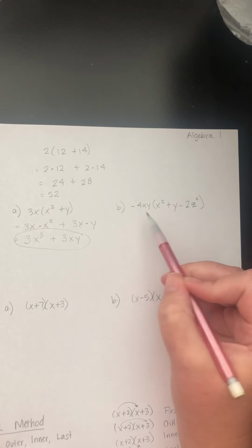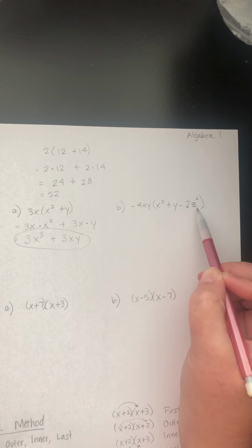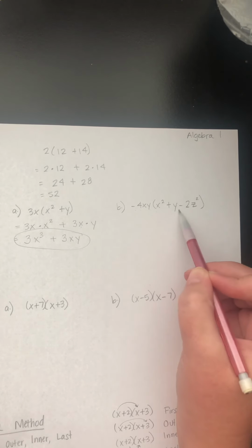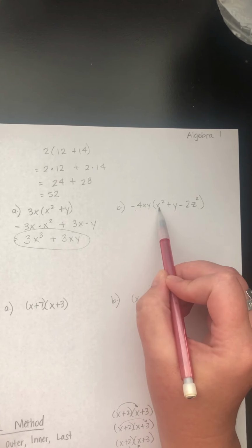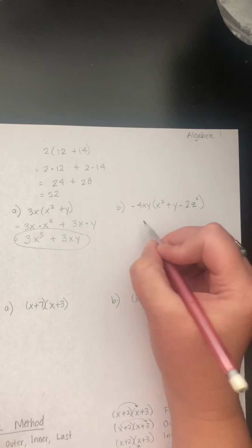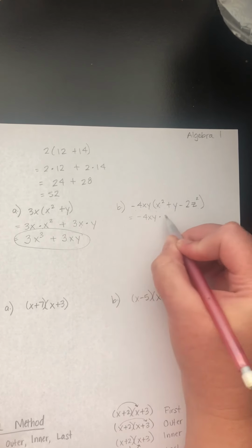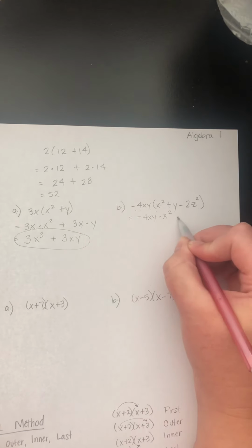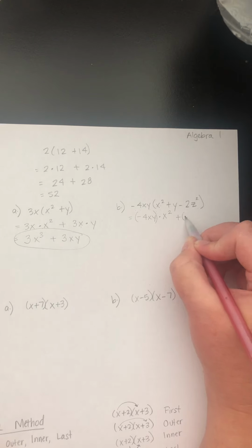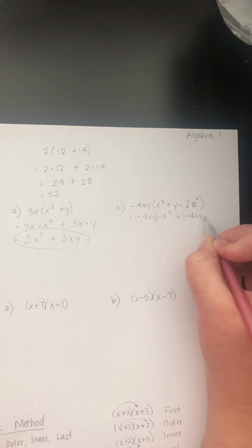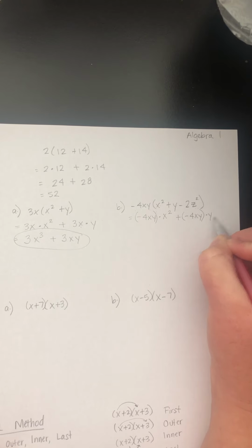Not too complicated. Right here, negative 4xy times the quantity x squared plus y minus 2z squared. So there are 3 terms inside the polynomial. We're going to take negative 4xy, multiply it by every single term. So we have negative 4xy times our first term, which is x squared. Don't forget your plus. And then I'm going to put parentheses around the negative just so we don't get confused. Negative 4xy times our next term, which is y.